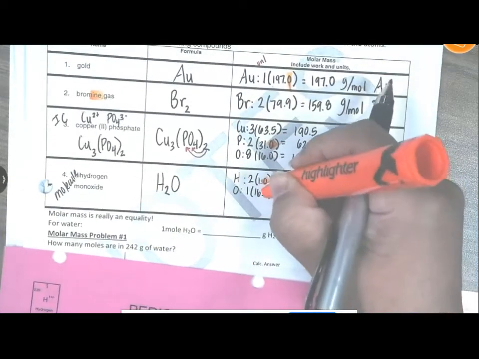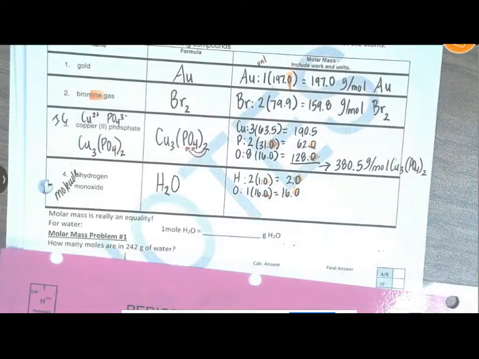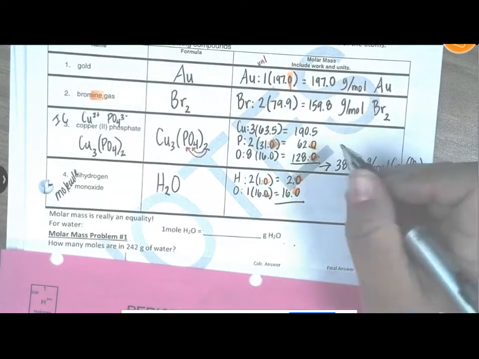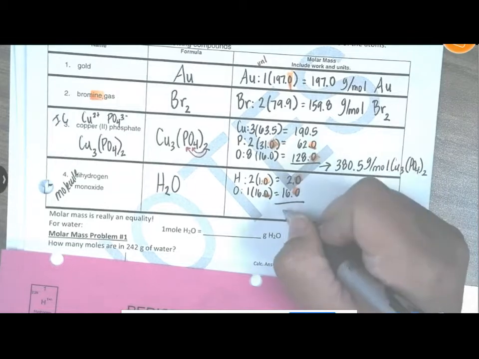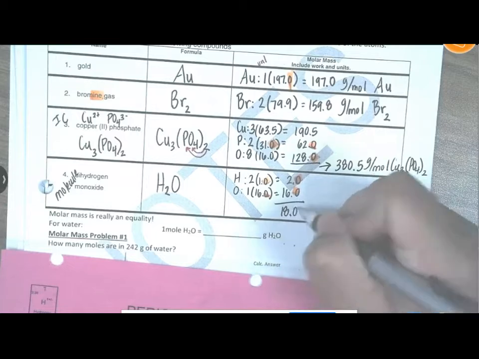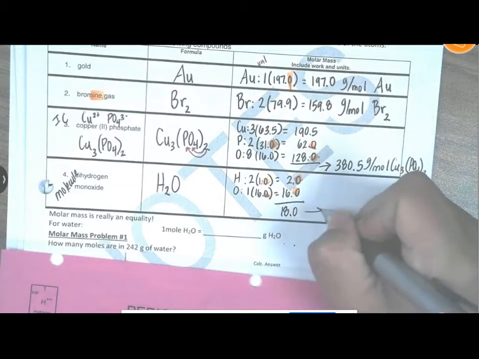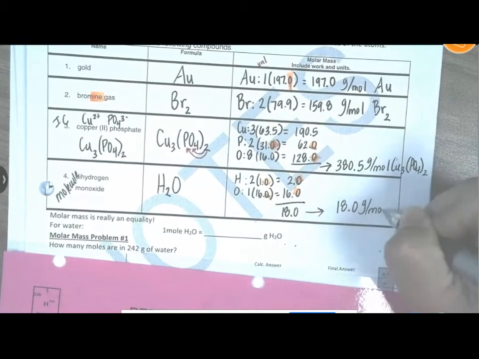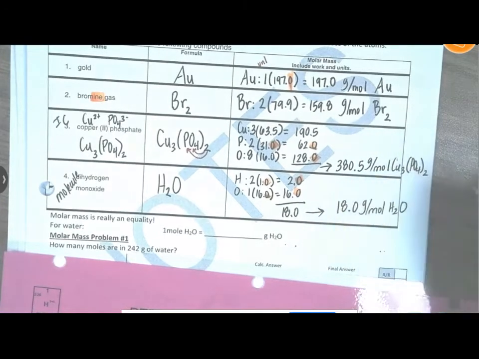Once again, keep that 0. That's significant. So when I look at leftmost uncertainty, I have to keep that 0. So 2 plus 16 is 18 in my calculator, but these zeros are significant. I've got to keep that, right? So my final answer is 18.0 grams per mole of H2O.